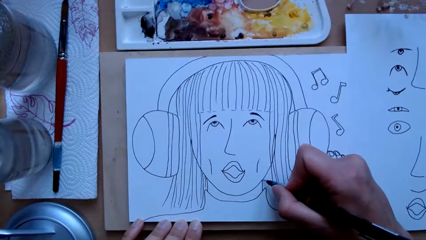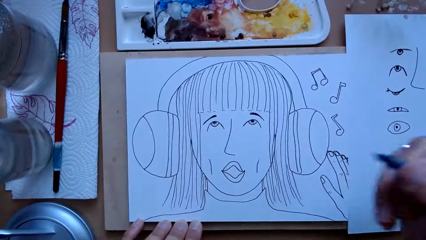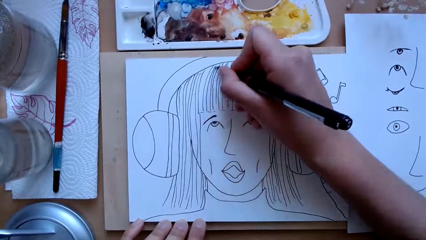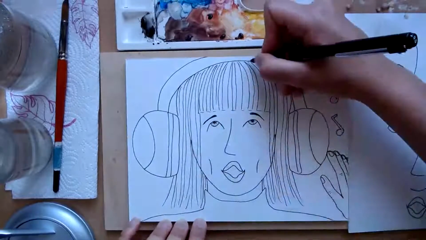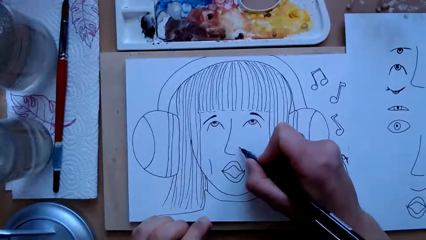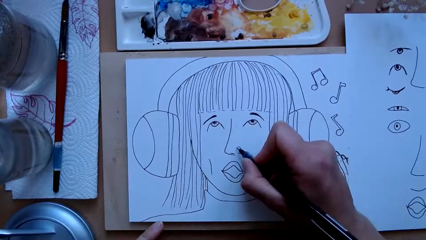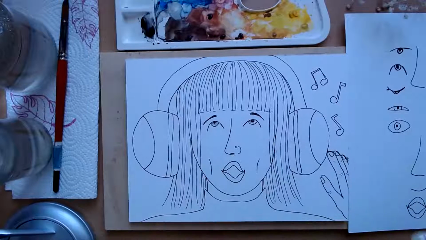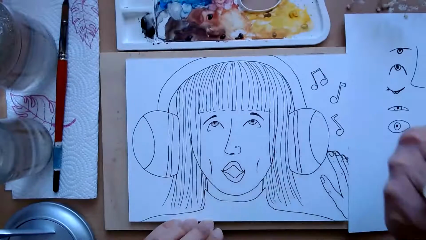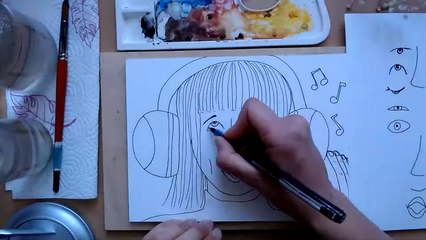I'm just going to continue to add bits of hair. Like that. You could do this for a very long time. And you can add little other extras to the face. So maybe a backward C for the nose and a bit of a nostril. And then maybe a little nose stud. Could add a little suggestion of the underneath eyelashes. Maybe some eyelashes on the top as well.